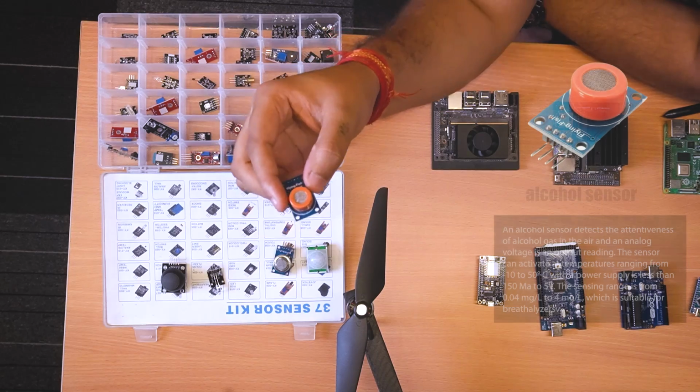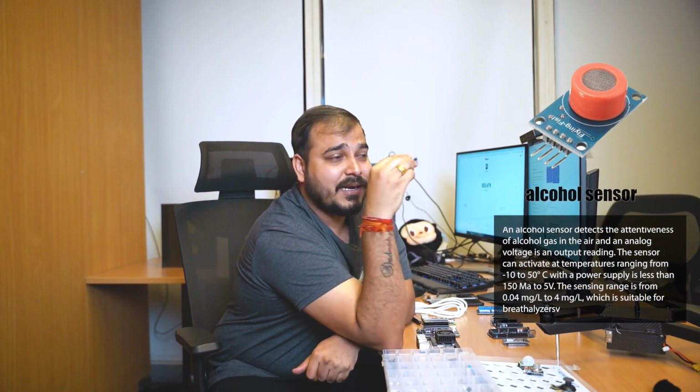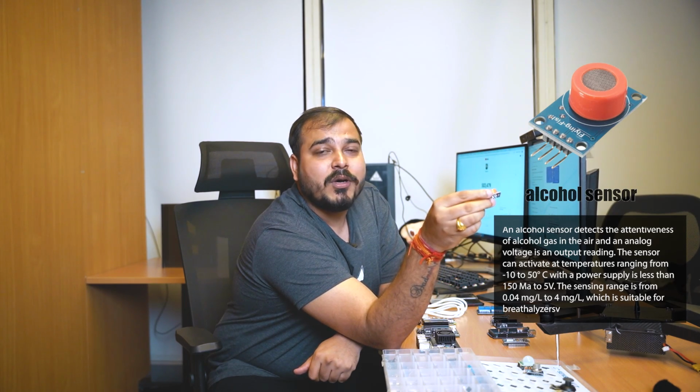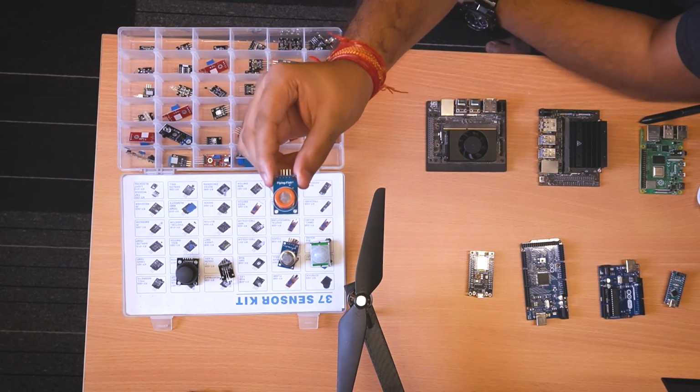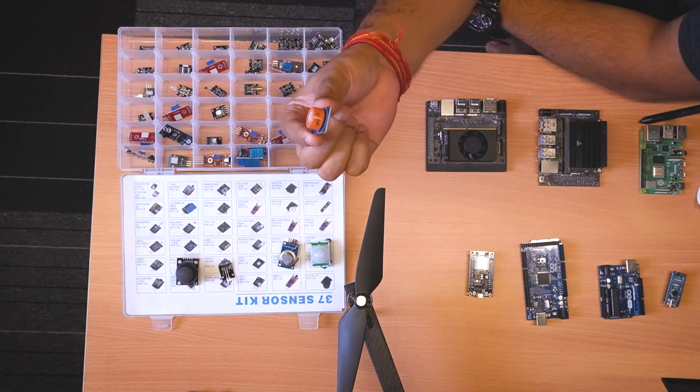Understand this. Then you have this alcohol sensor. If you are very smart and know how to use it, after drinking, at least check with this. You will be able to write code to determine the alcohol level you have, and only then go outside, or call the driver and go. Based on this you can also automate a specific task. This is the infrared sensor.